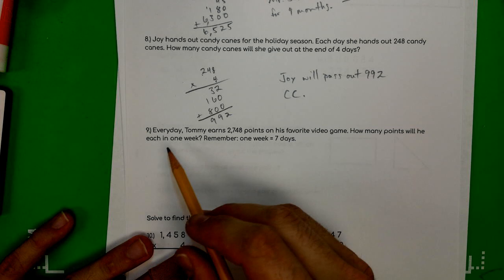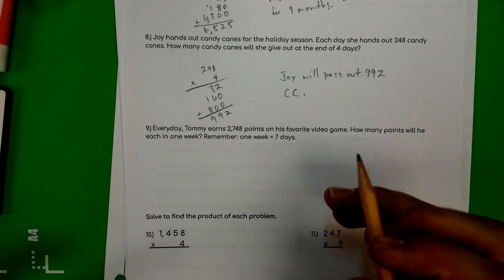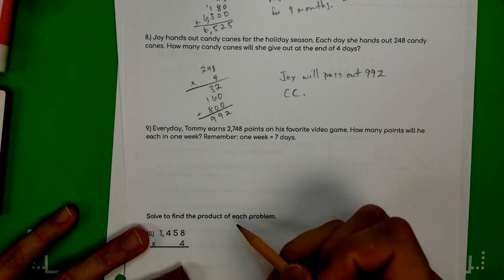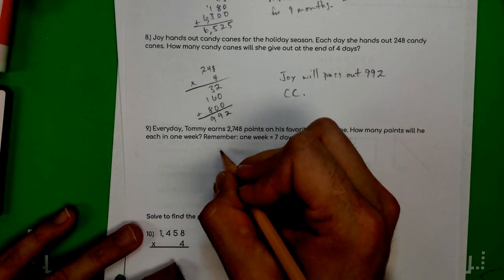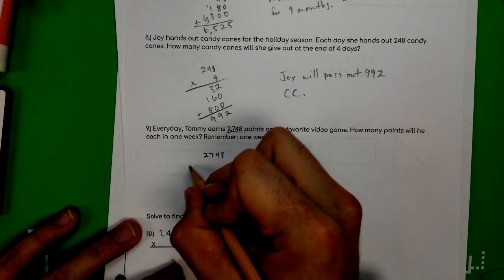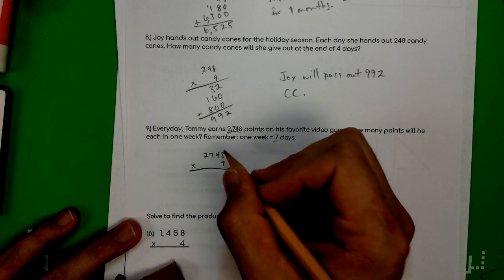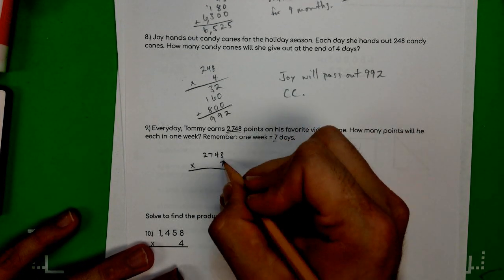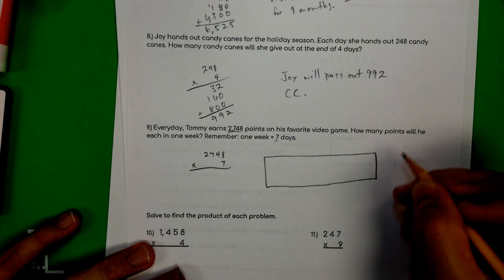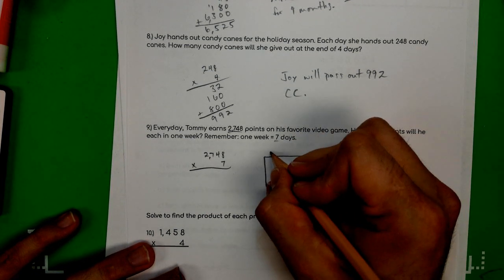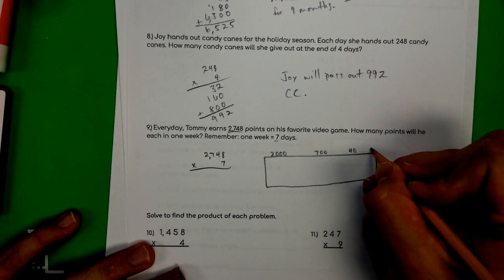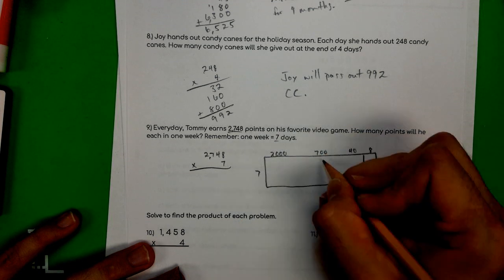Alright, number 9, every day Tommy earns 2,748 points on his favorite video game. How many points will he earn, that should be earned, in 1 week? 1 week equals 7 days. Multiplying these two numbers again. I'll do this one open area just to switch things up. Okay? So, drawing my rectangle out, 2,748 will break into 2,748 times 7.